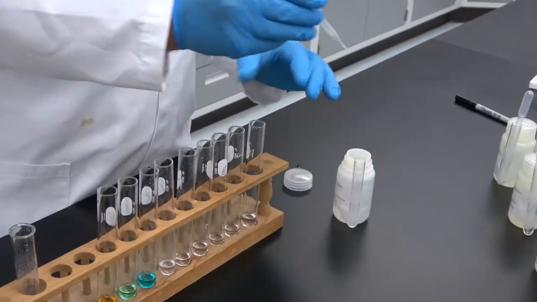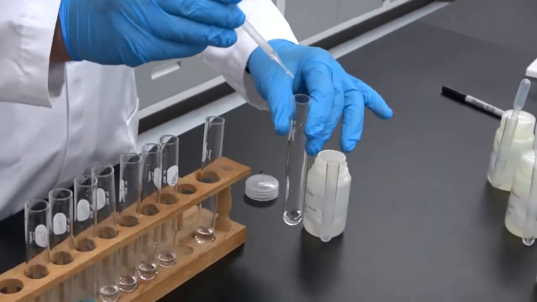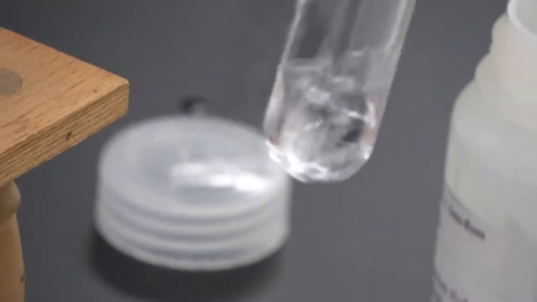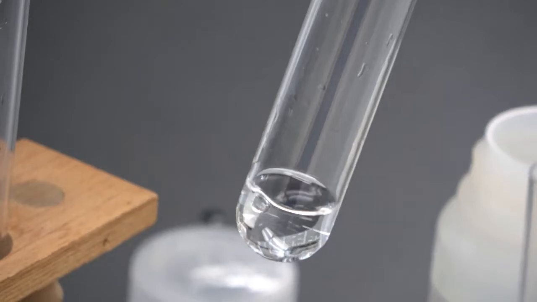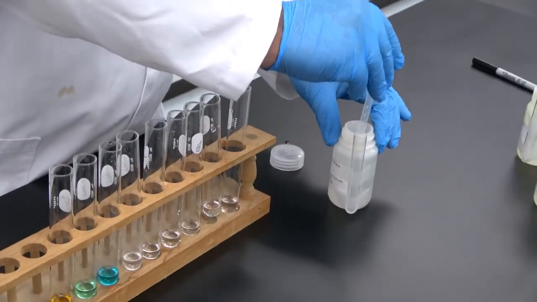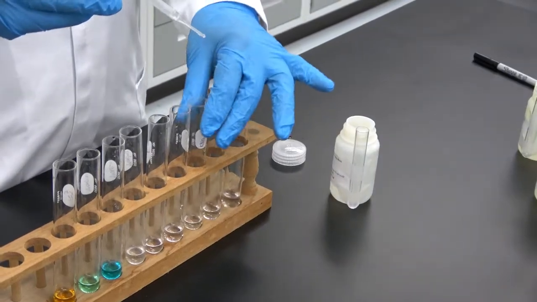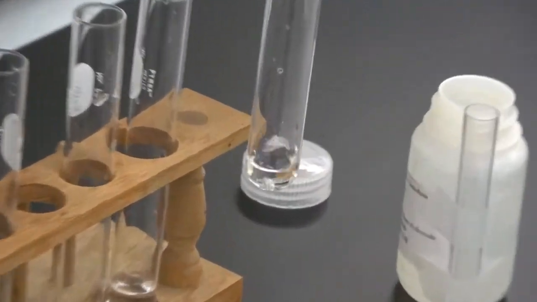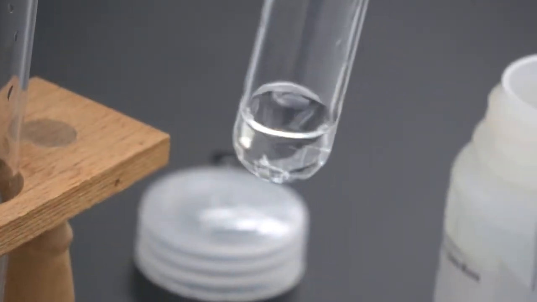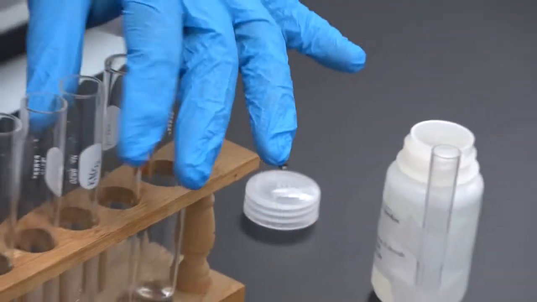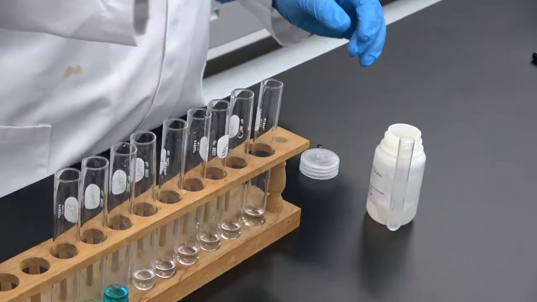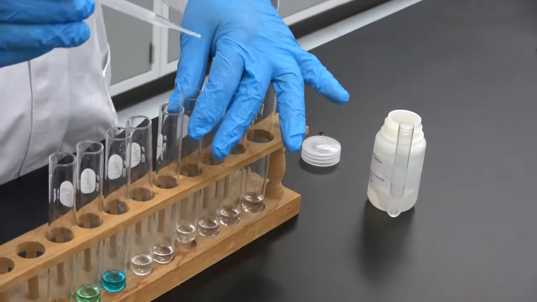Let's go to the second one, which will be sodium. The third one, potassium. The fourth one, calcium.